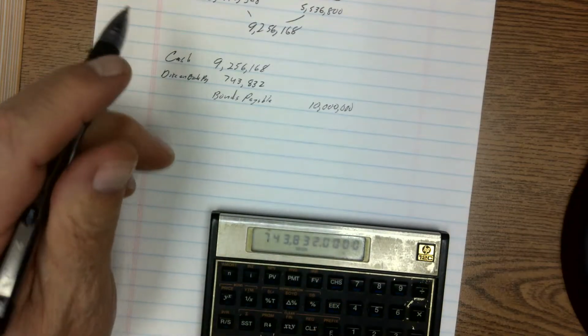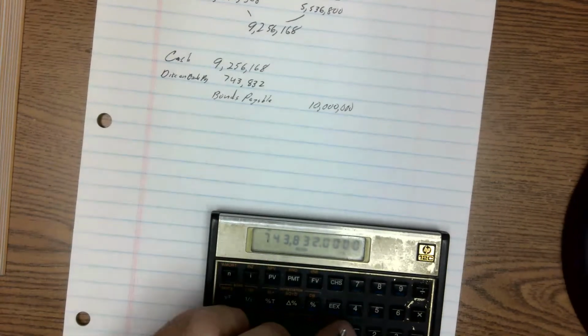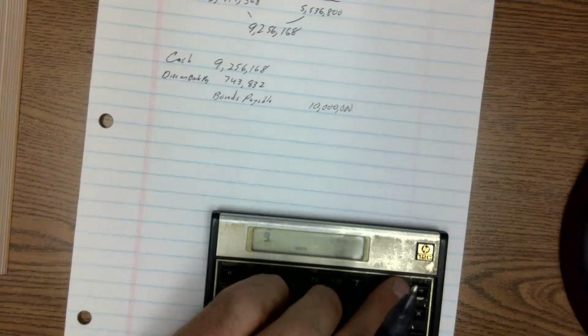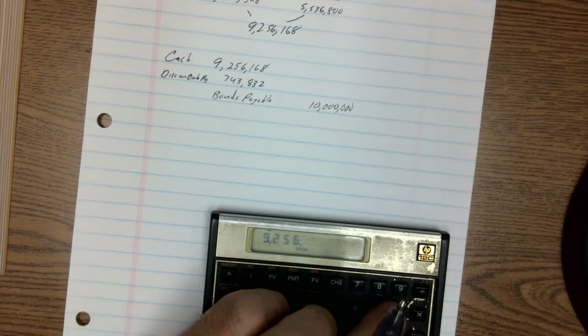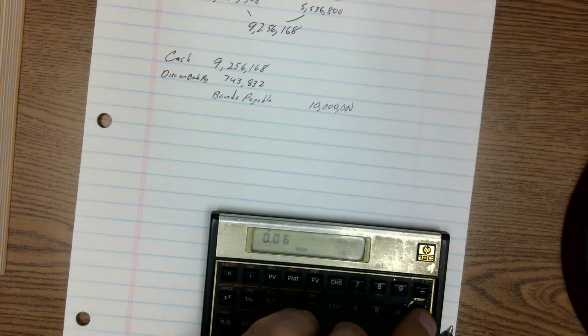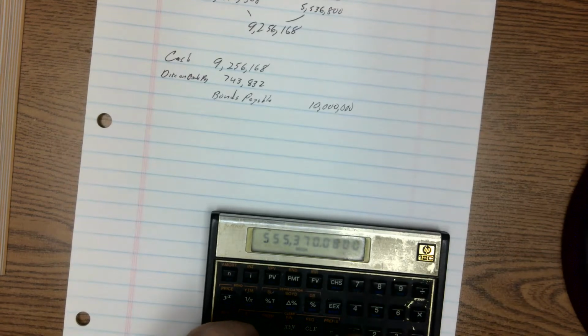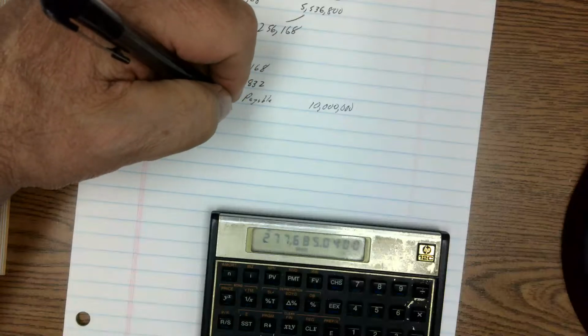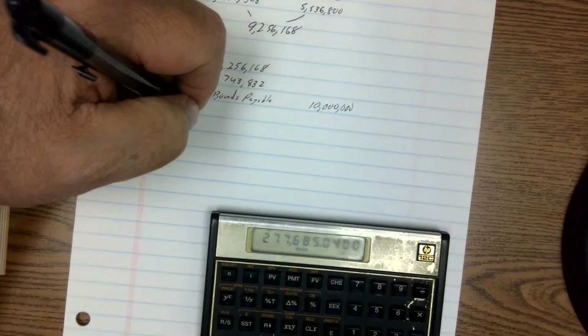So now I'm going to take this 9,256,000 and I'm going to multiply that by 6% and divide it by 2, and I get 277,000.